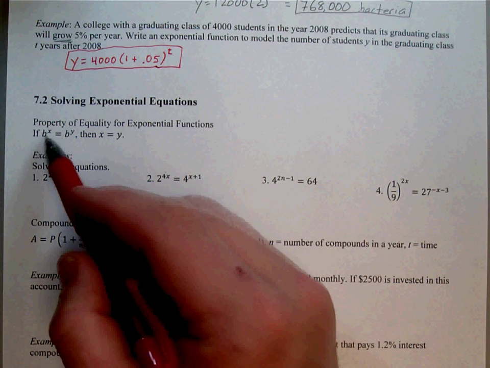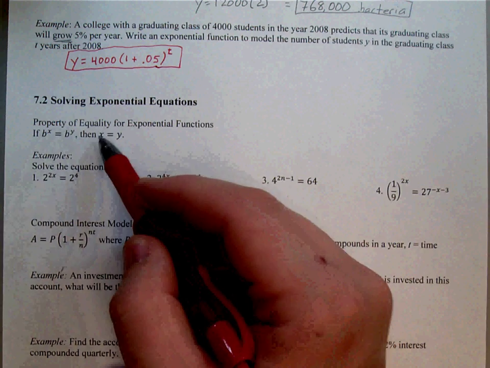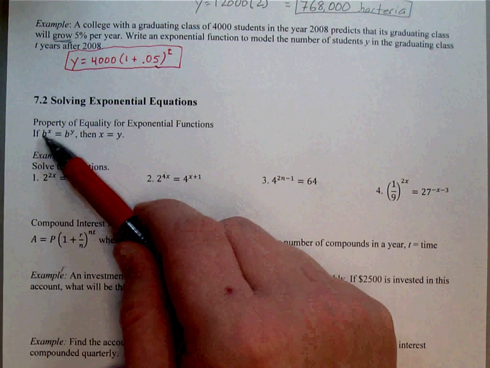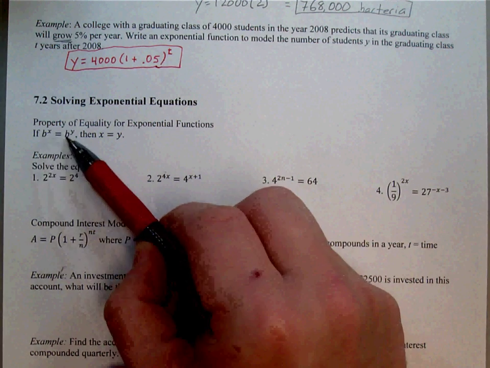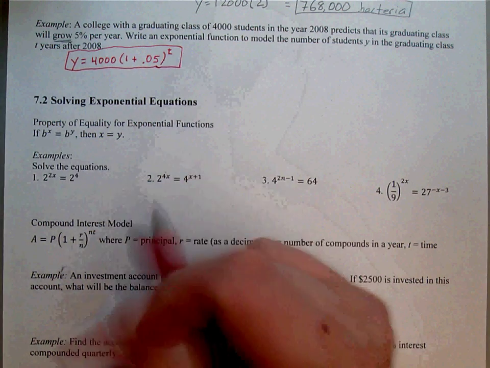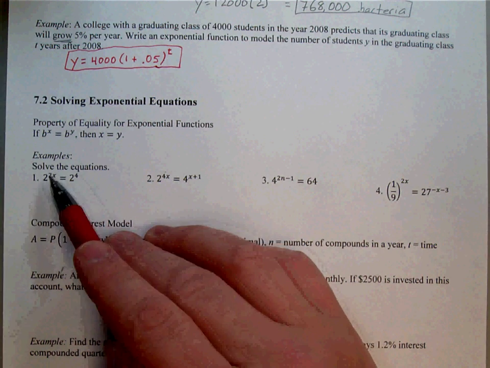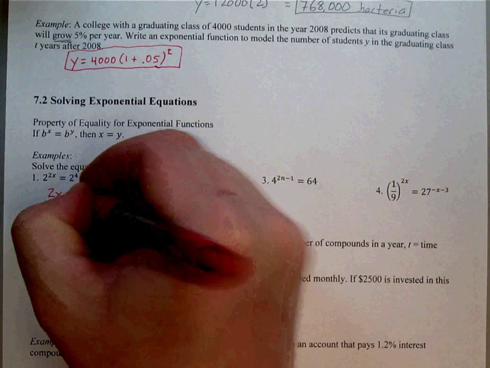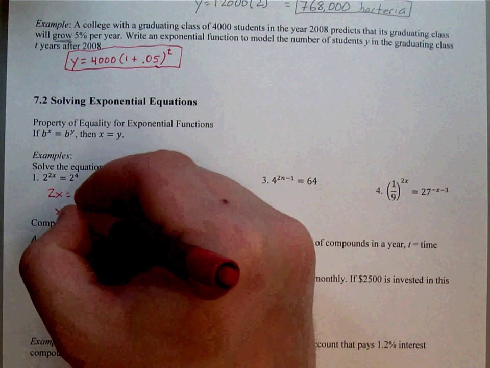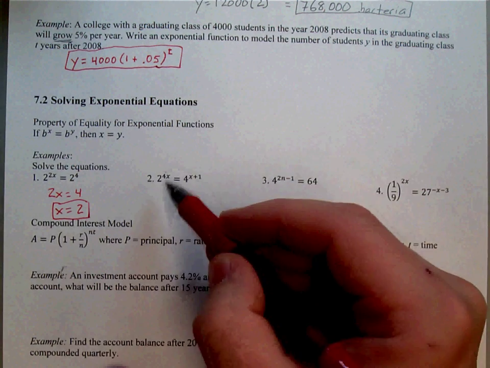Okay, now 7.2. There's this rule that if b to the x equals b to the y, we know that the exponents have to equal each other. X has to equal y. So in these equations, numbers 1 through 4, we want the base numbers to be the same so that we can drop the base numbers. So in number 1 we have that 2 to this power equals 2 to that power. So the two powers, 2x and 4, must equal each other. So we can write that down and then solve that. So I would divide by 2, and I get x equals 2 as the answer to the problem.